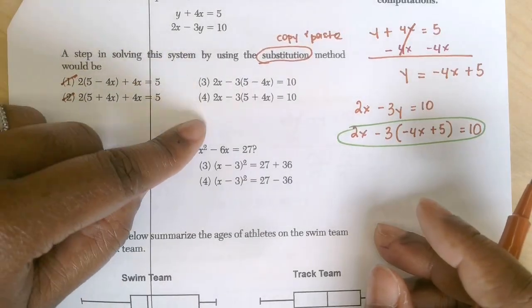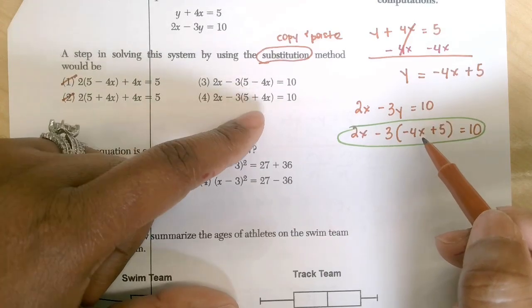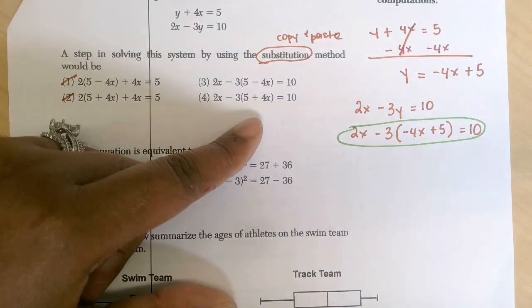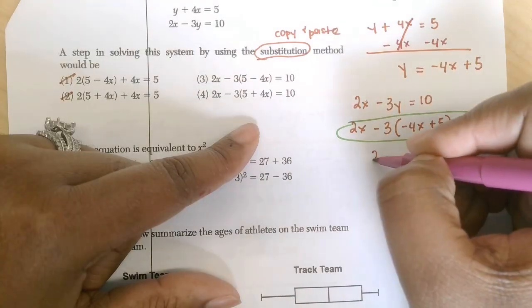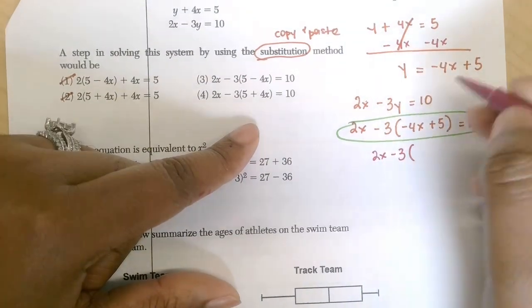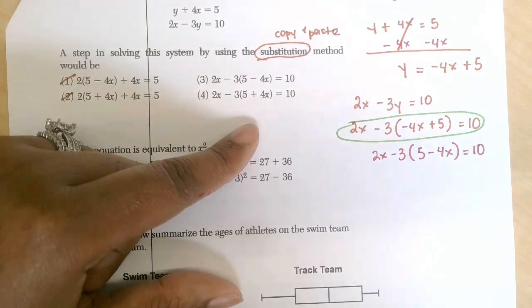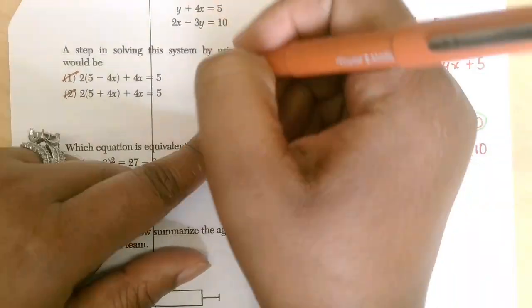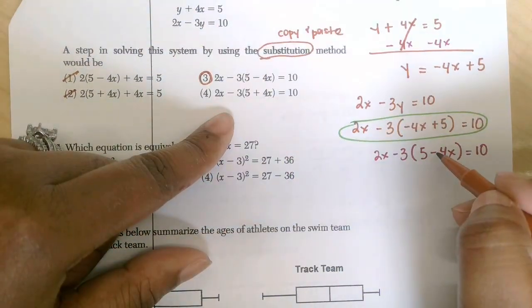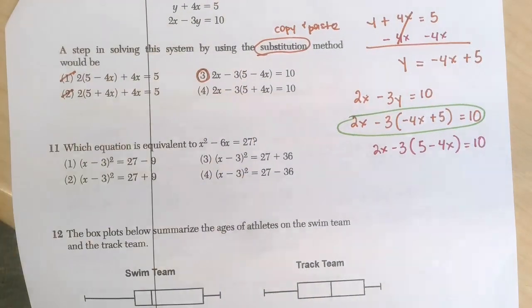We're left with 3 and 4. So now we have to go into the parentheses and see which one matches. Okay, so realize this is written differently. So if we need to rewrite it, it would be 2x minus 3, 5 minus 4x equal 10. Okay, which would match 3. It wouldn't be 4 because we didn't have a positive 4x, we had a negative. So our choice would be 3.